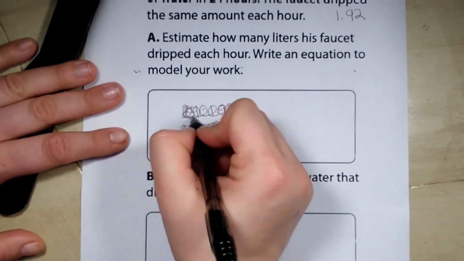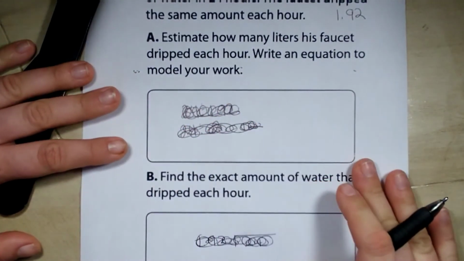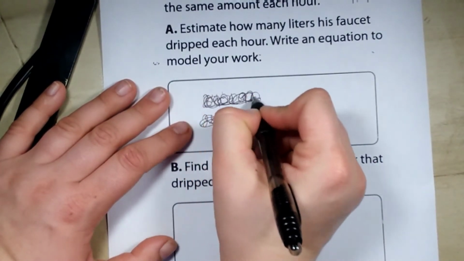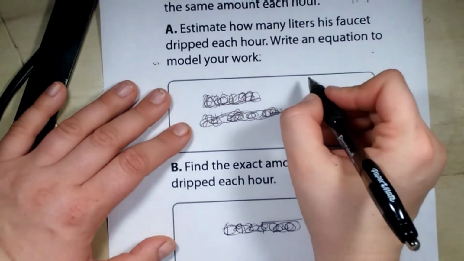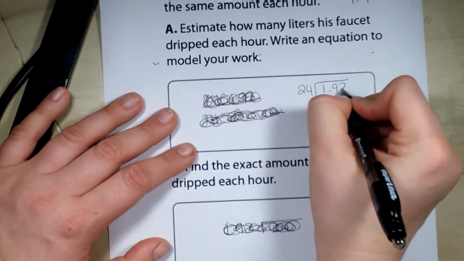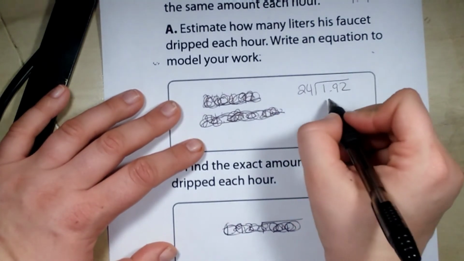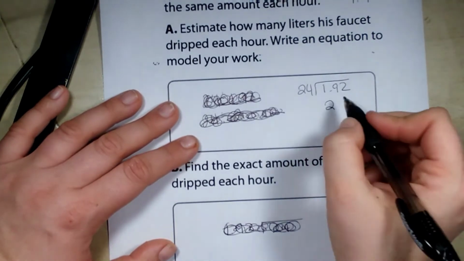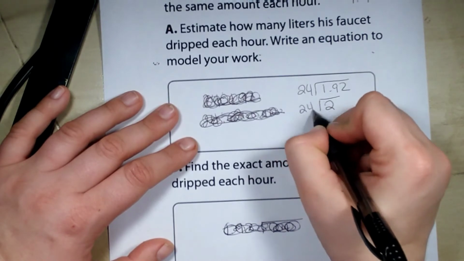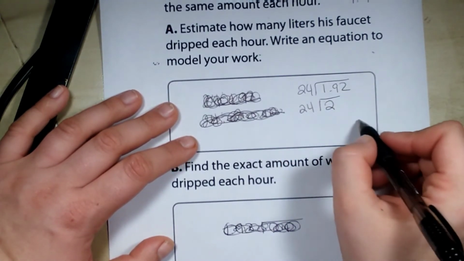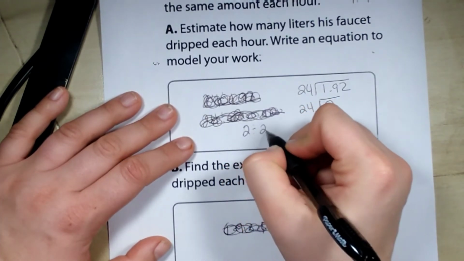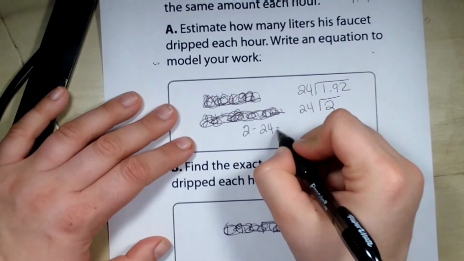All right, so I'm going to cross out what I just did. And I'm rewinding. You won't see what I actually wrote. But here is what we should be writing. So we have 24 hours. We're dividing 1.92 into 24 hours. And so I can change this to 2. Okay. And I could do that to 24. Okay. So if I say 2 divided by 24 equals what?